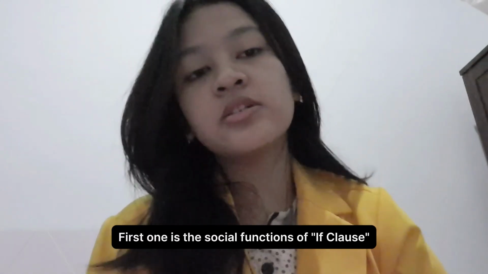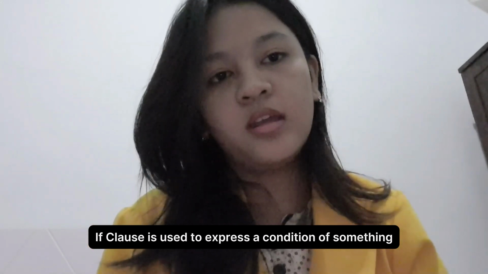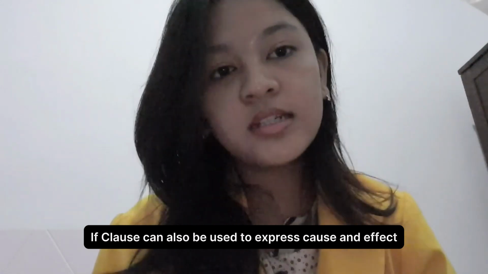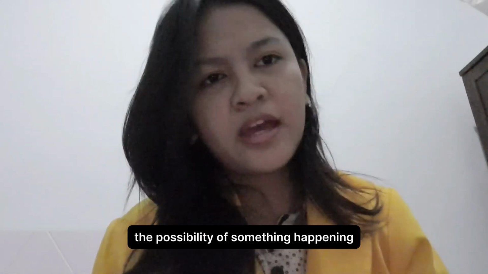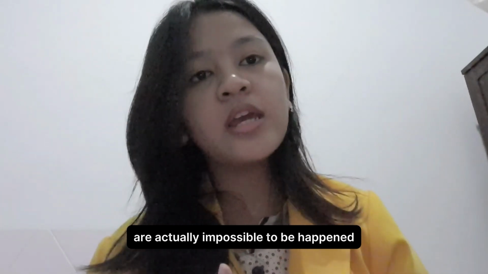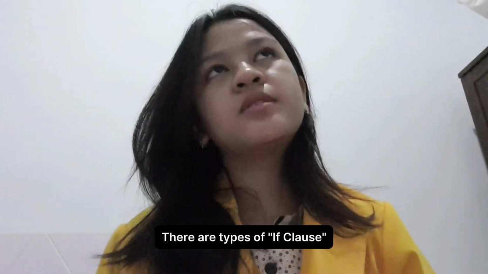First one is the social functions of if clause. If clause is used to express a condition of something. If clause can also be used to express cause and effect, the possibility of something happening, or even express assumptions about things that are actually impossible to happen. There are types of if clause.